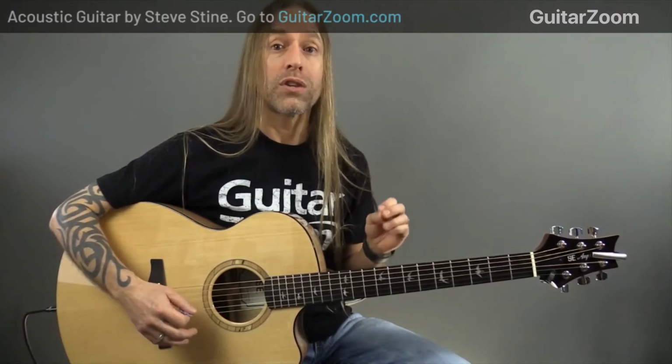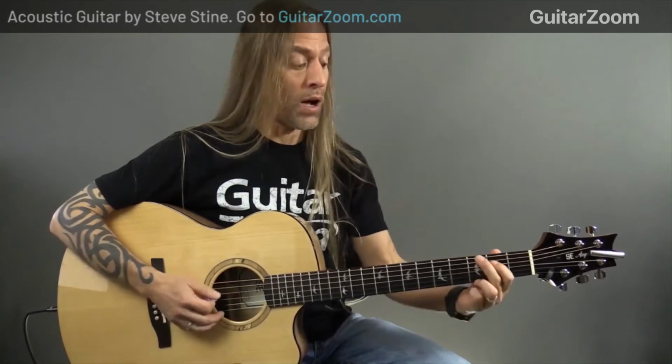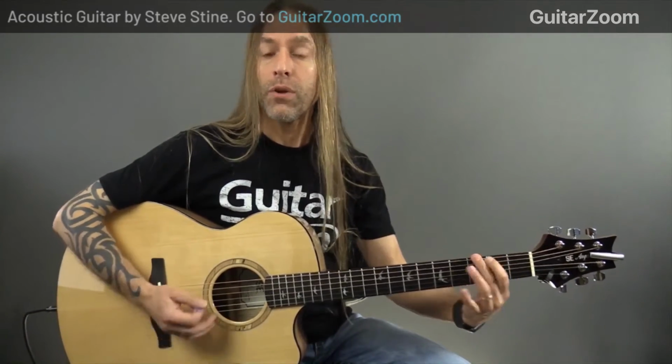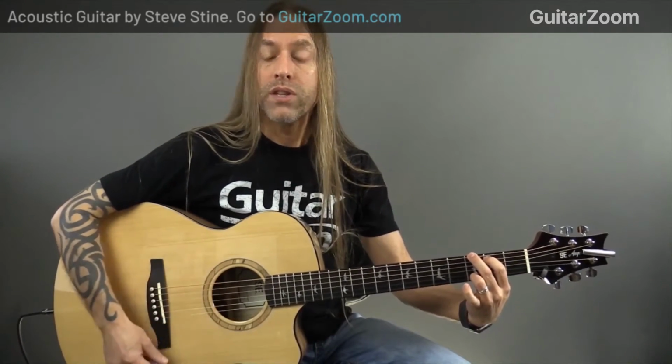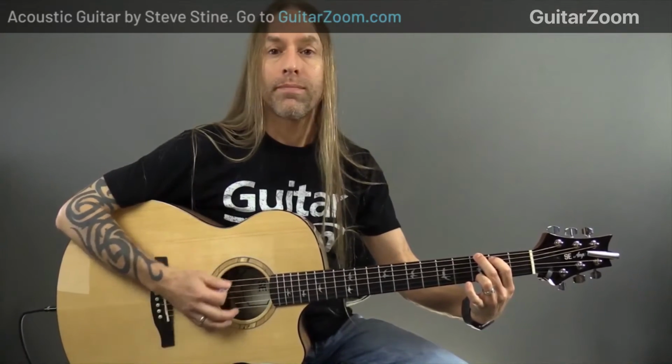The second thing is make sure that your fingers are only touching the strings that you want them to press on. That way you're going to get the cleanest sounds possible. Okay? So this is your G chord, G major. This is your G chord. Very, very important chord.